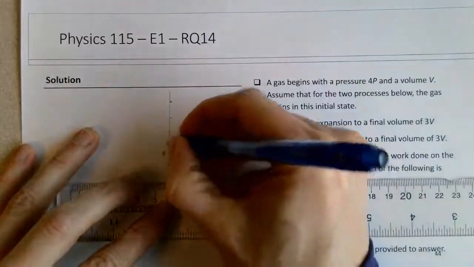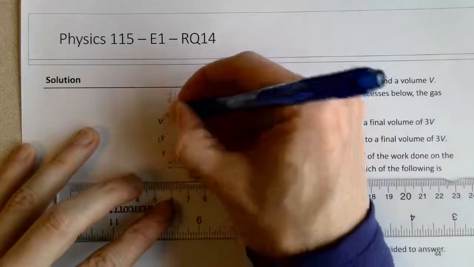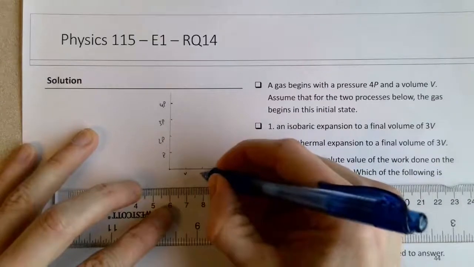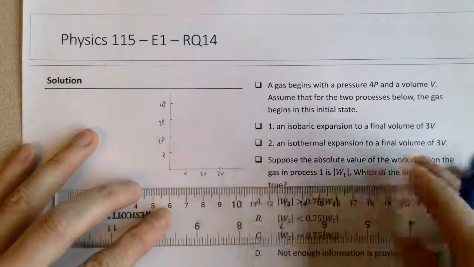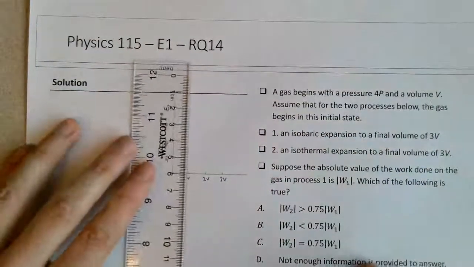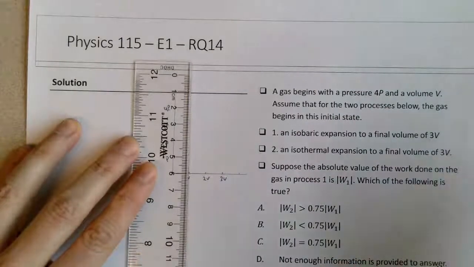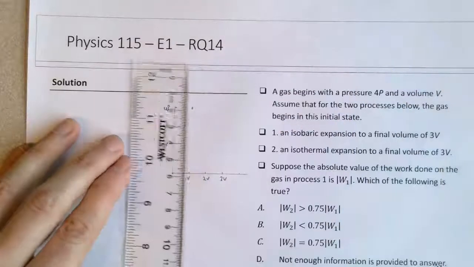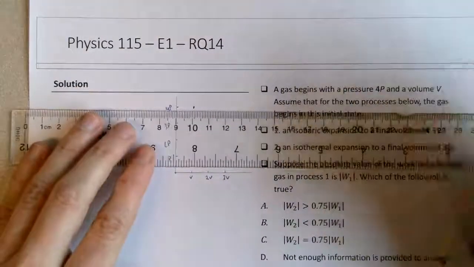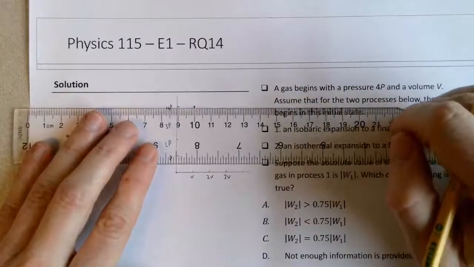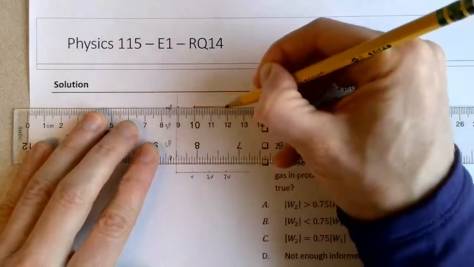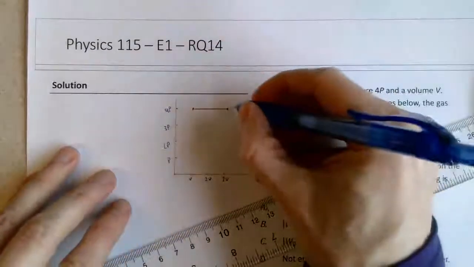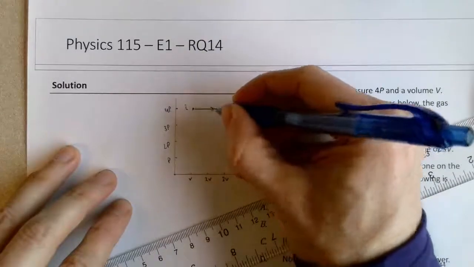So this will represent P, 2P, 3P, 4P, and this will represent V, 2V, 3V. We're going to start up here at this point, 4P and V initial, and undergo an expansion to 3V. So this will be our initial, this will be our final, it's an expansion.